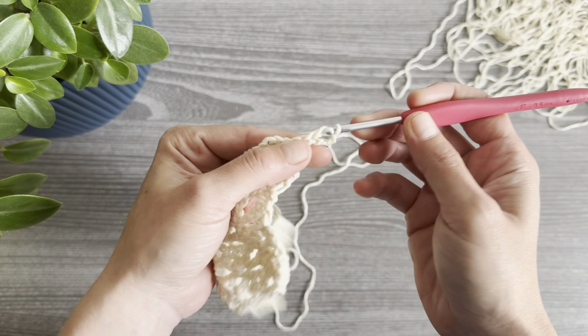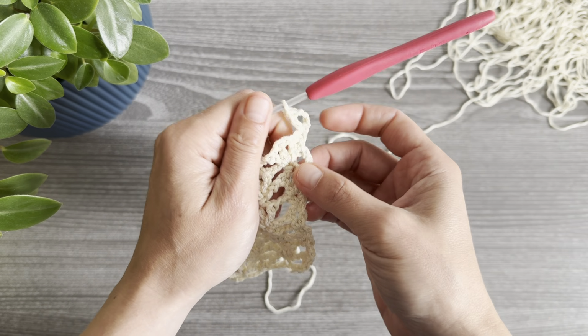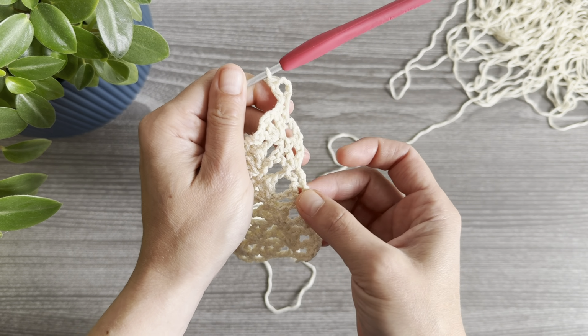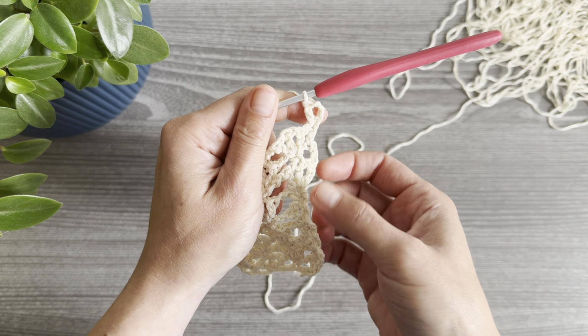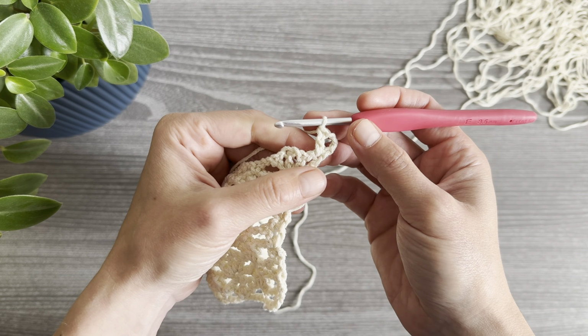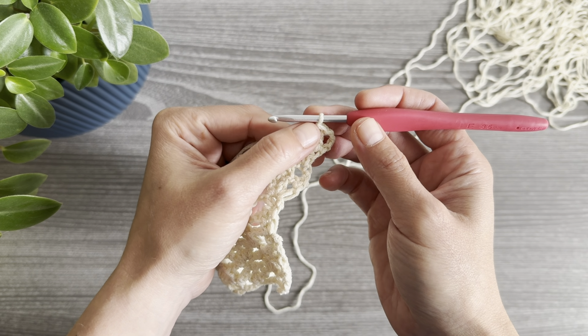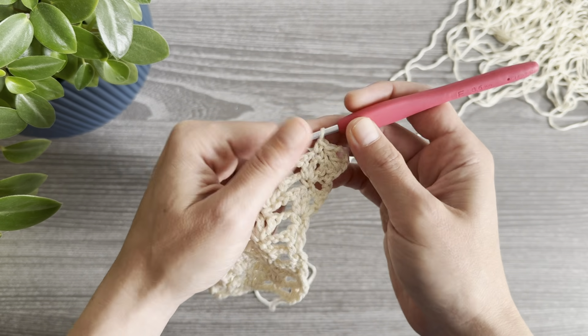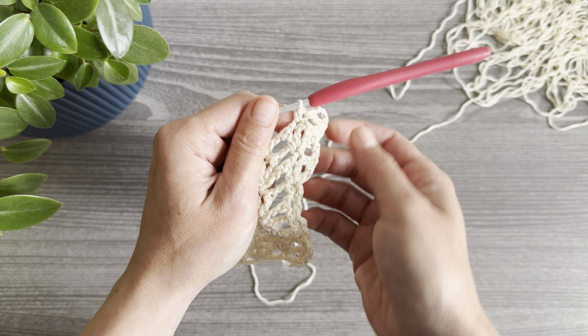So let's chain 4. And then I will go with a double crochet into the same stitch. And now we have the same number of stitches, so there are 5 stitches, but at least we don't have that big gap at the beginning of the row.